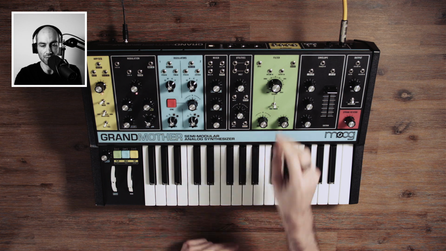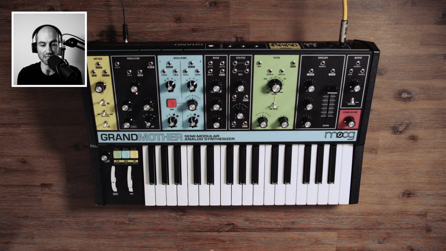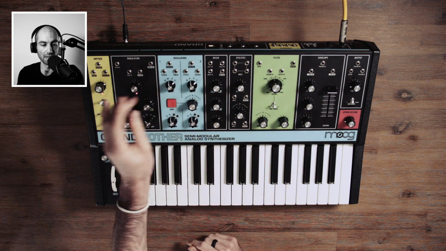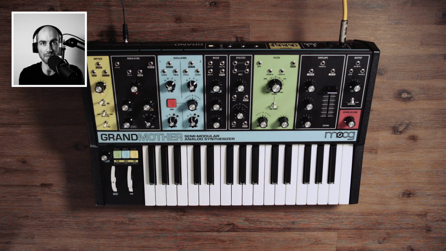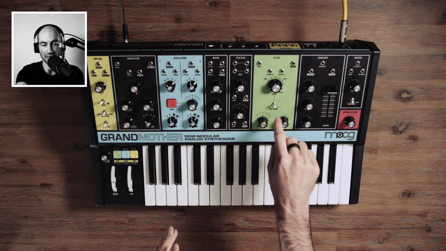The next thing I'm going to do is the waveform that I'm going to use as my audio signal, which is oscillator 1. I'm going to bring that down to 32 foot and keep it as sawtooth wave. So I want a really bassy, rich signal going into my filter.